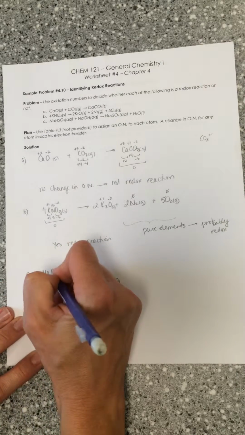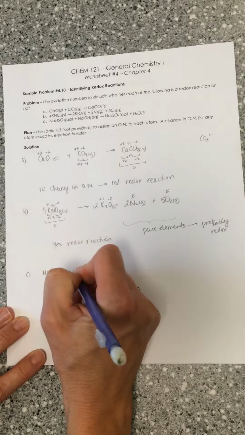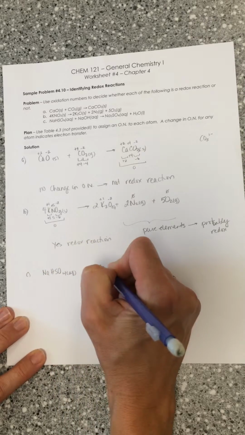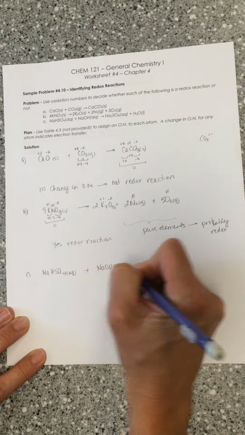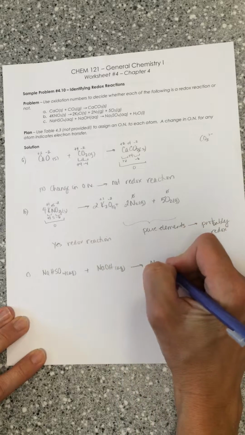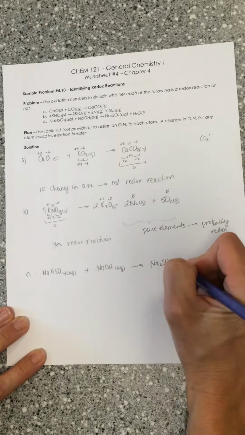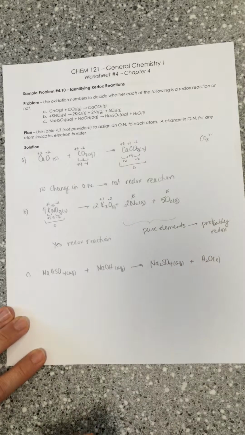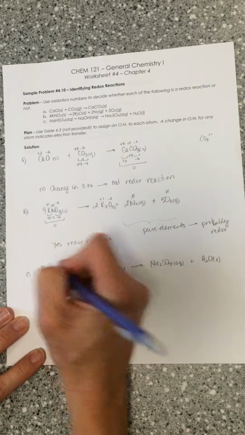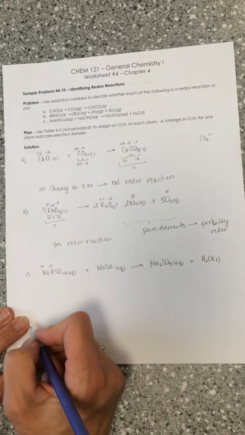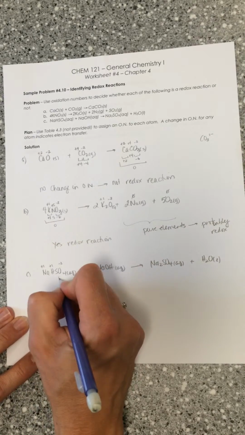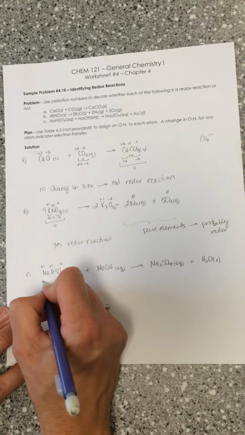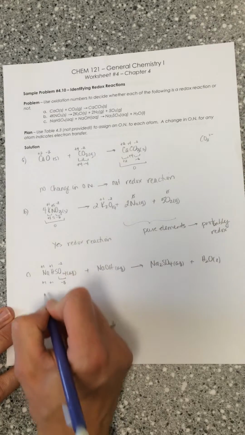We've got NaHSO4 reacting with sodium hydroxide, Na2SO4, and water. Okay, quickly, sodium +1, hydrogen +1. Oxygen -2, so we've got -8 from that, +1 and +1.